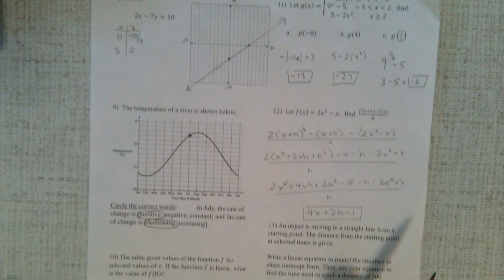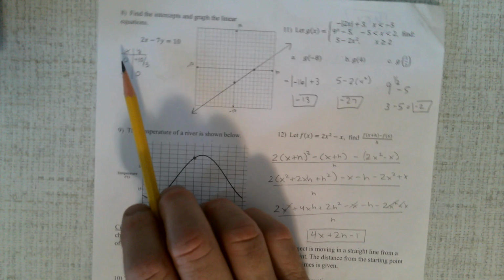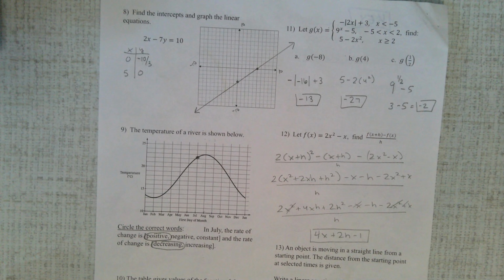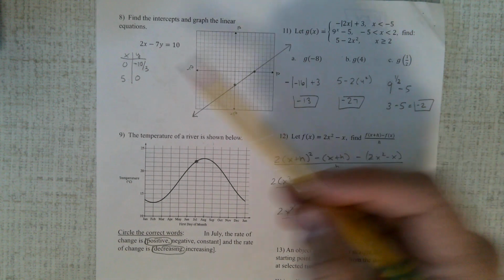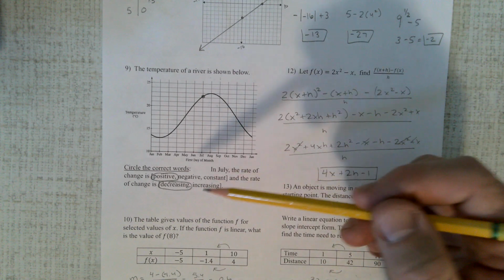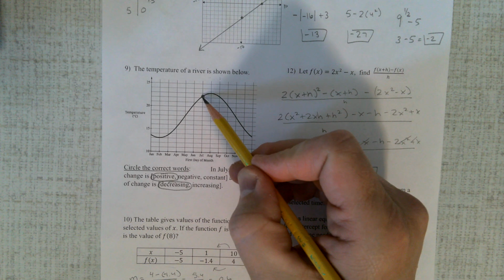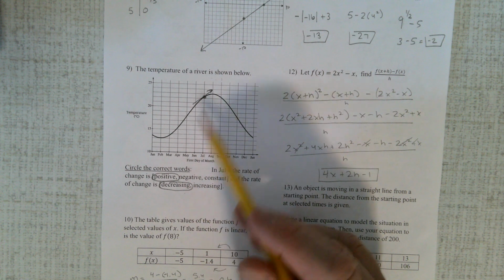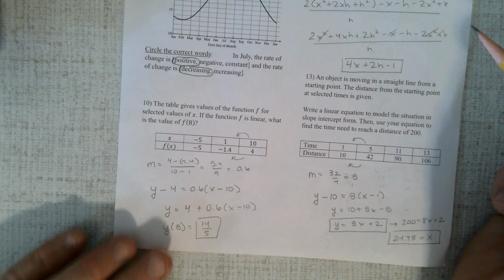Alright, on problem 8, I found the intercepts. Plug in 0 for x. That makes y -10/3. Plug in 0 for y. X is 5. Plot the points, and there's your line. Number 9, in July, which is right here, the rate of change is going up, so it is going up here, but it is concave down on that point.